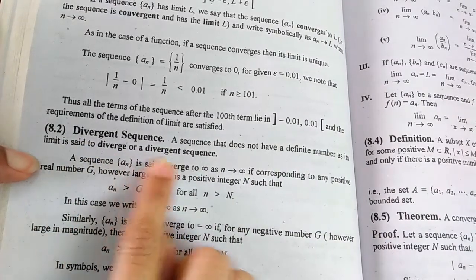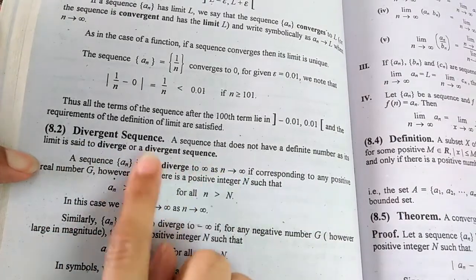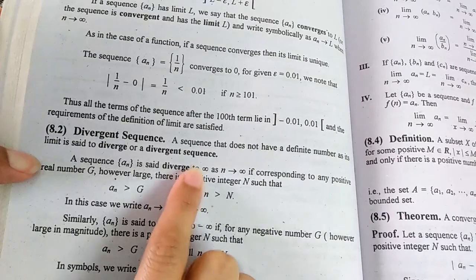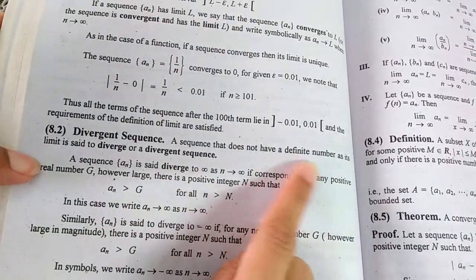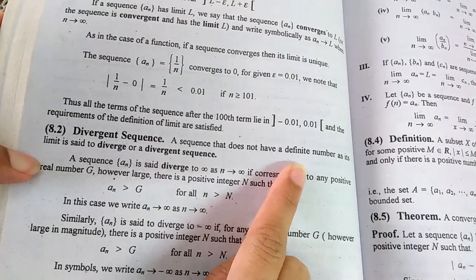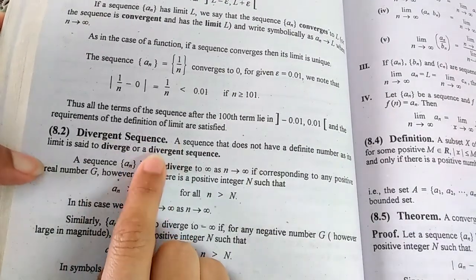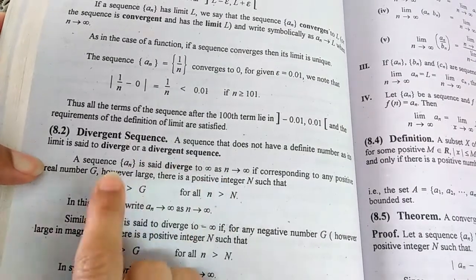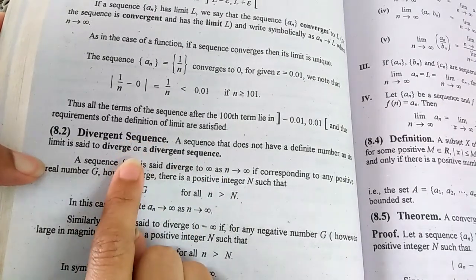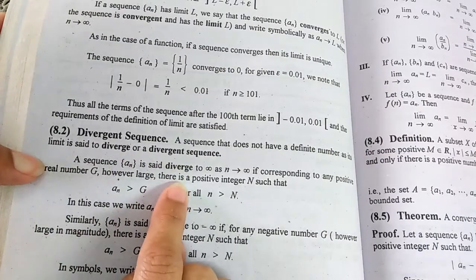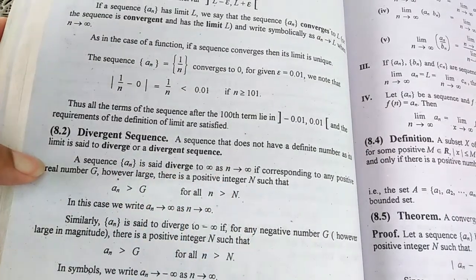So if you apply a limit on the nth term and you get infinity or an undefined answer, then it is a divergent sequence. But if you get 0, 1, 2, 3, any defined number after applying the limit, then you have a convergent sequence.